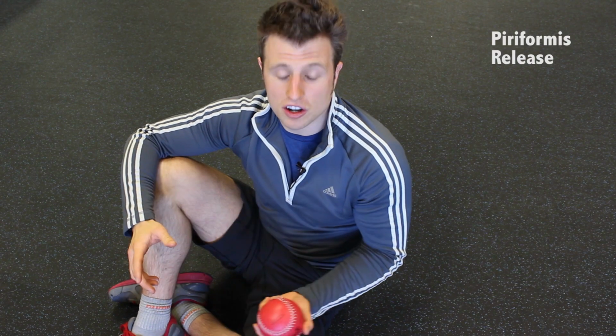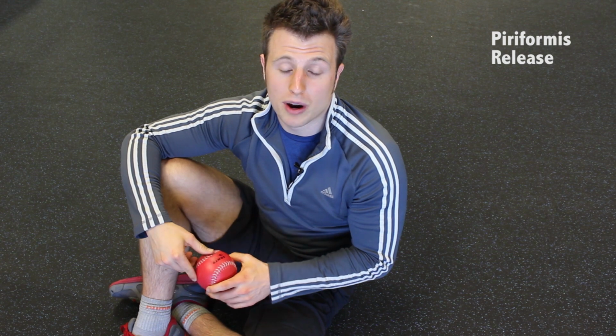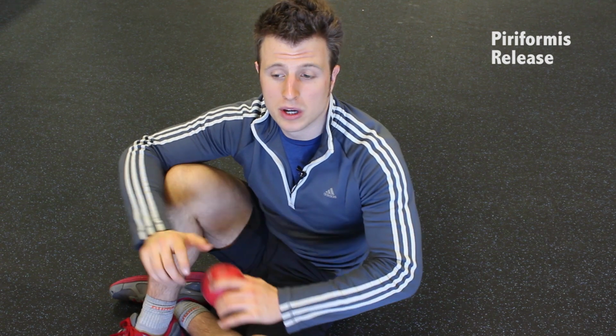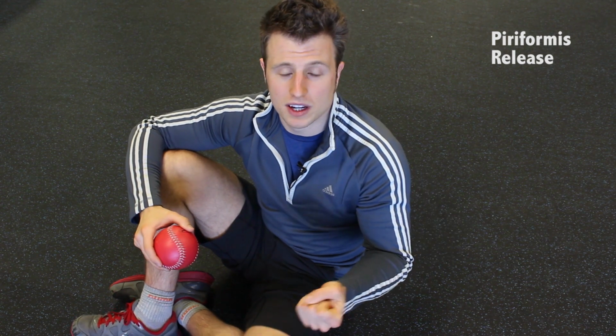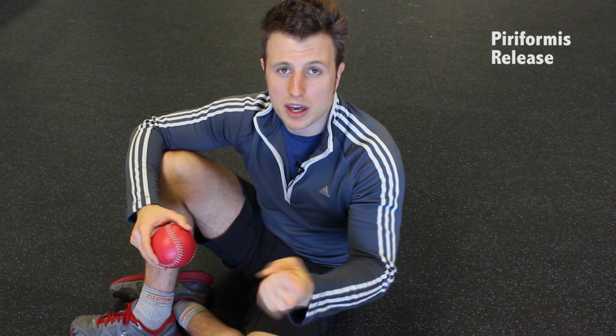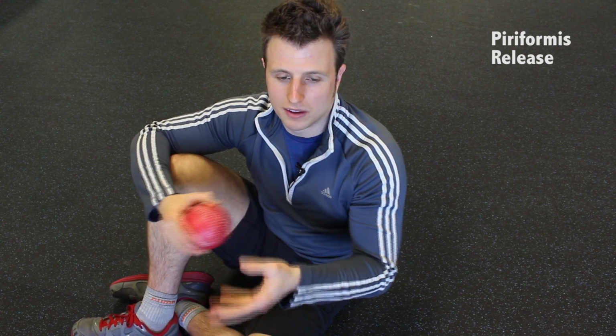Alright guys, this is an awesome release technique that you can use prior to doing the stretch I'm going to show you to loosen up the piriformis muscle and knead it out, which will make it a little bit more supple and easier to work with before you do the stretch. So what you need is a softball.